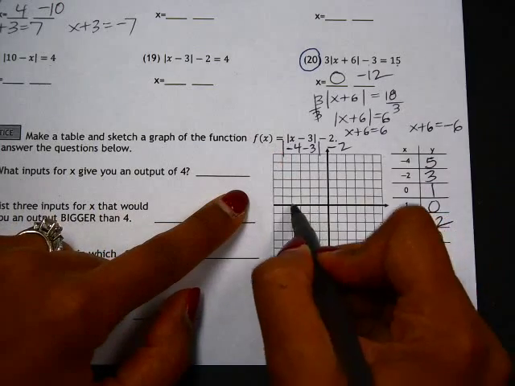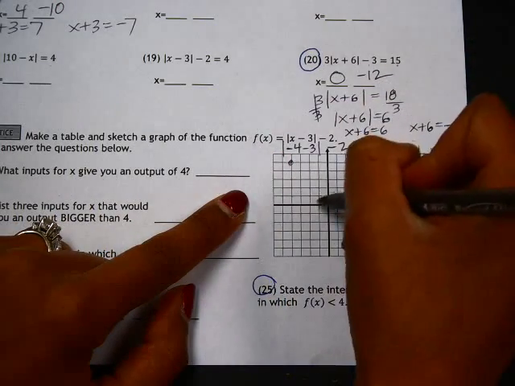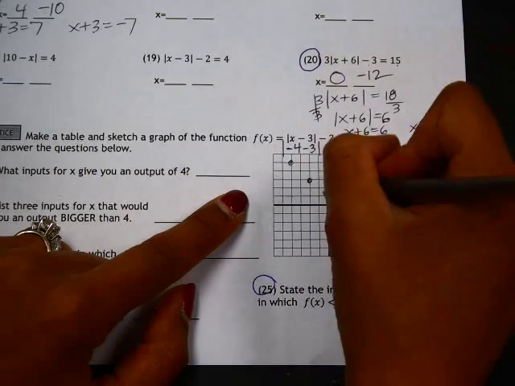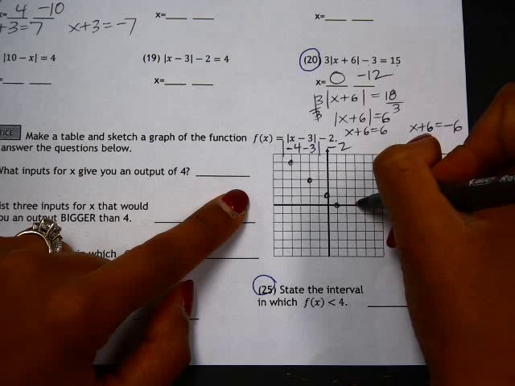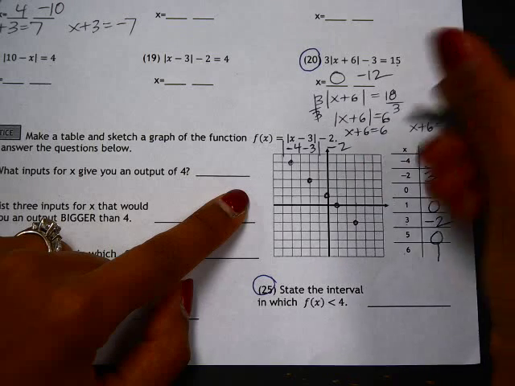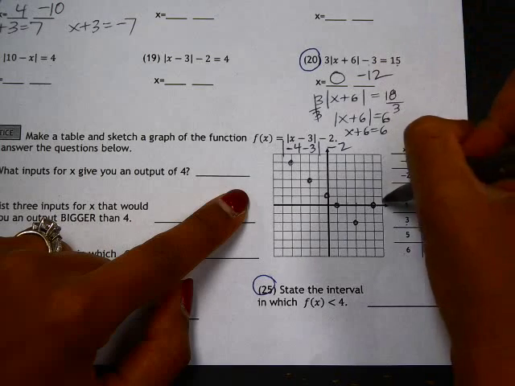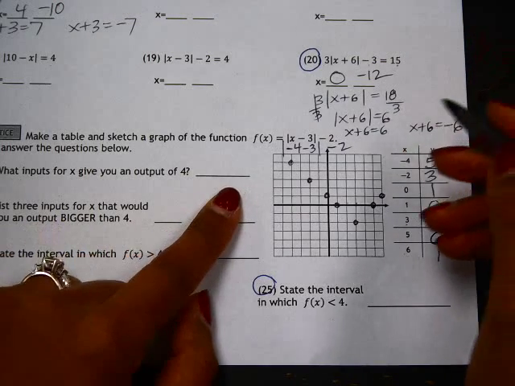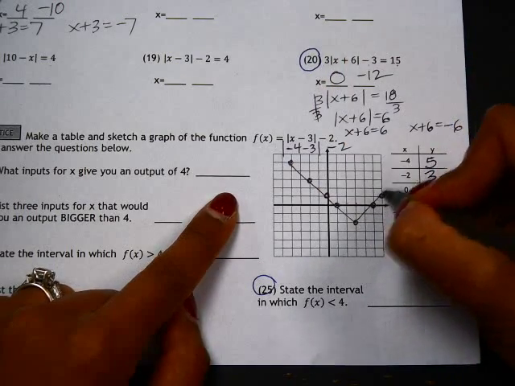So plotting these points, -2, 3, 0, 1, 1, 0, 3, -2, 5, 0, 6, 1. So this would be the sketch of the graph.